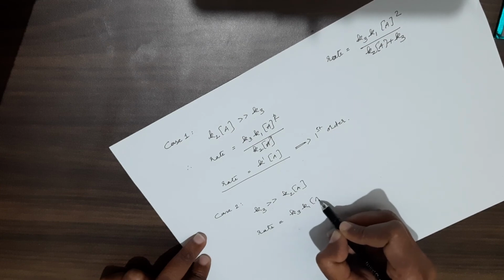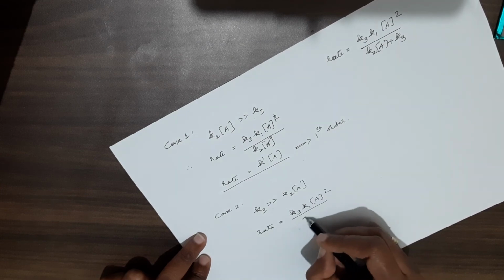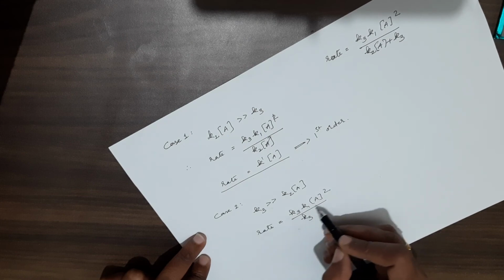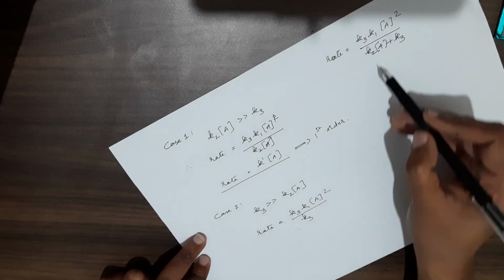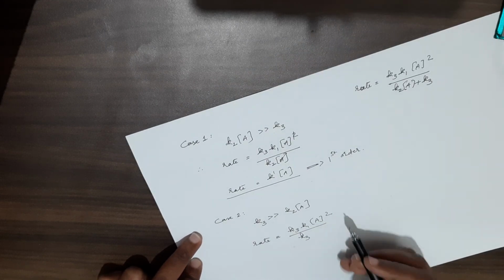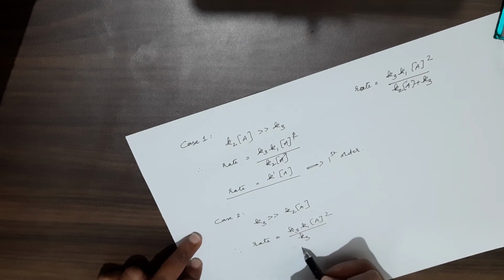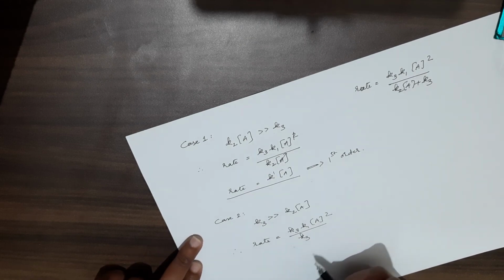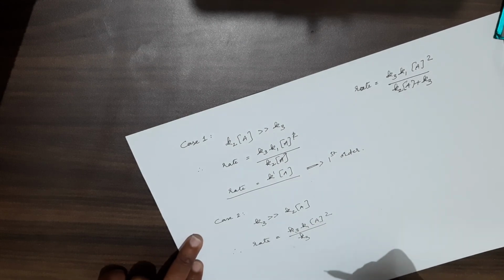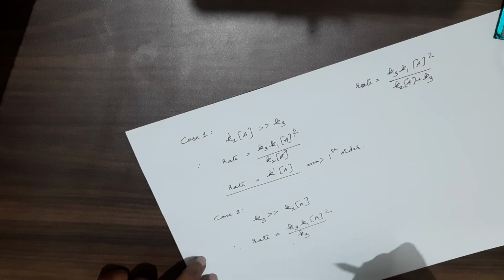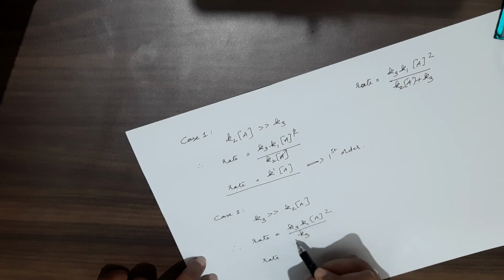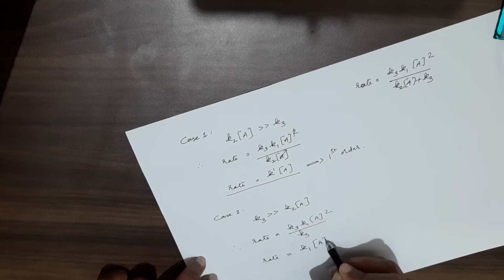If you eliminate K2A, rate we can write as K3 K1 A square divided by K3. We have eliminated the K2A term. Here in this case, product formation is high, that is, the conversion of the activated molecule into the product is high. So in such case, we can write this rate. From here we can cancel K3, so I can write it as K1 into A square.